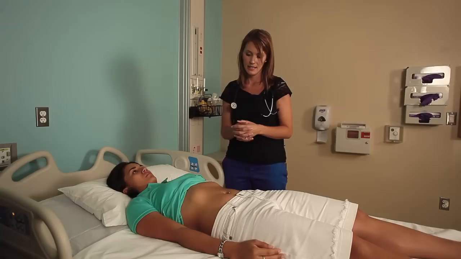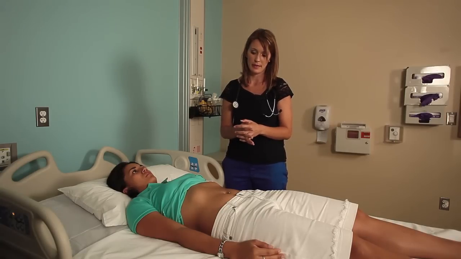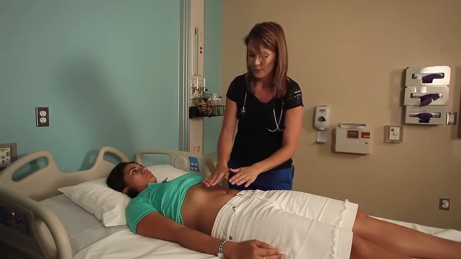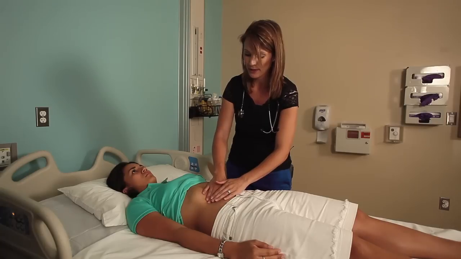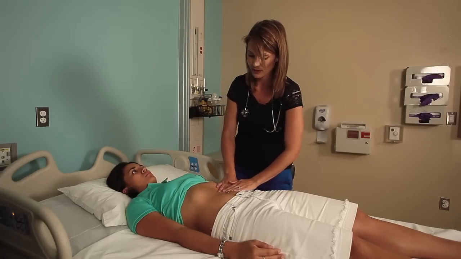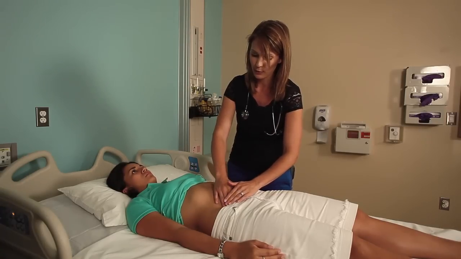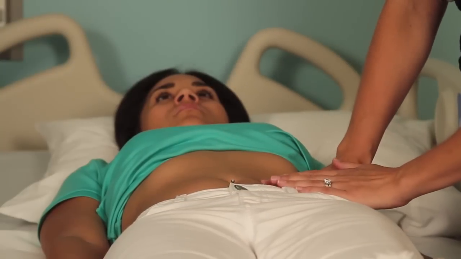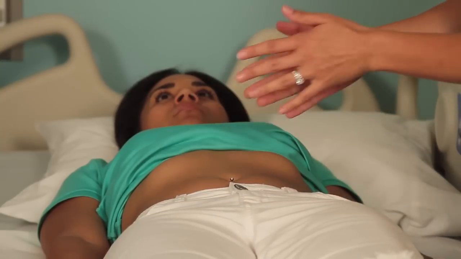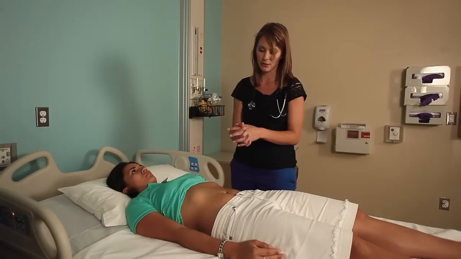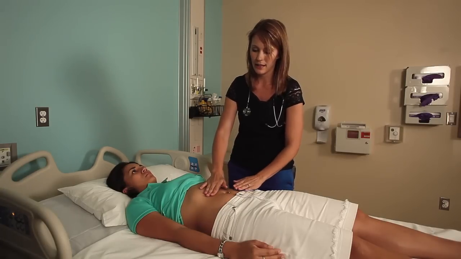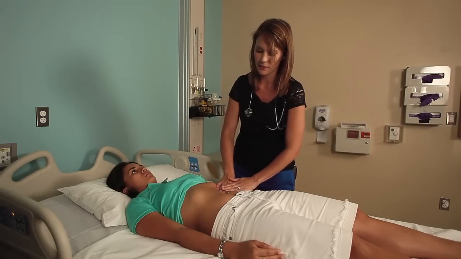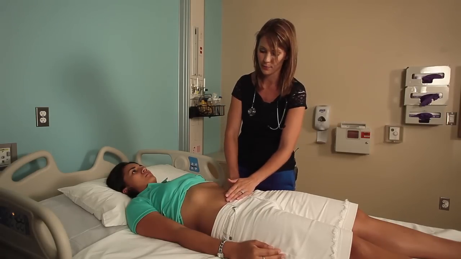The next part after you percuss the abdomen is to palpate the abdomen. I'm going to start with light palpation. Again, I'm using just the pads of my fingers and lightly palpating in the right upper quadrant and the left upper quadrant, and then the right lower quadrant and the left lower quadrant. The light palpation gets the patient used to your touch, gets any of the giggles out, gets them familiar with the coldness of your hands, and it allows their muscles to relax in their stomach so that you can then go ahead and do some deeper palpation.